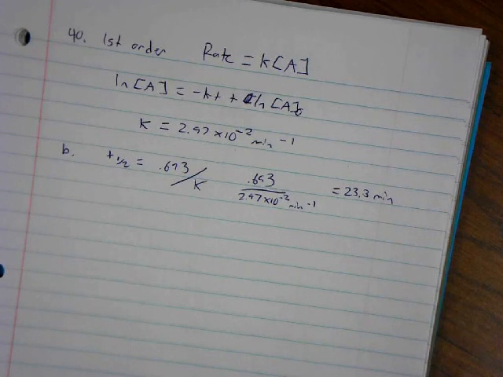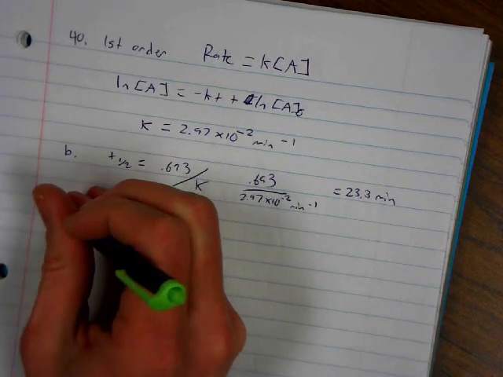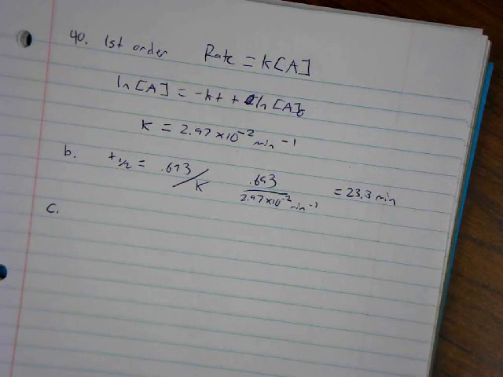And then on C, how much time is required for the concentration of A to go to 2.5 times 10 to the negative third molar?